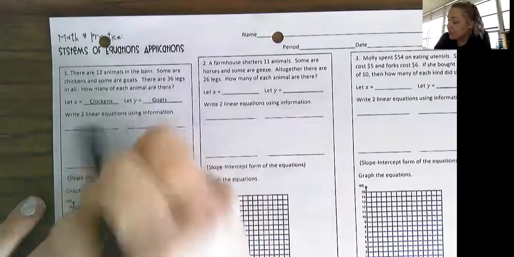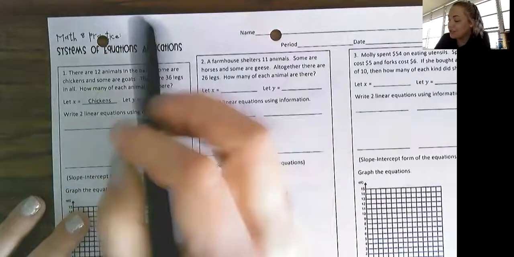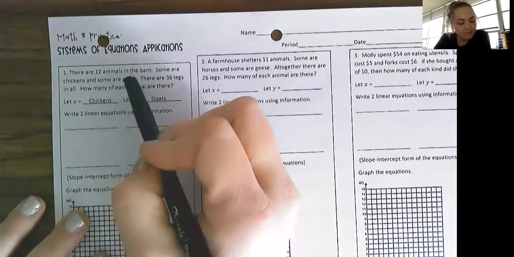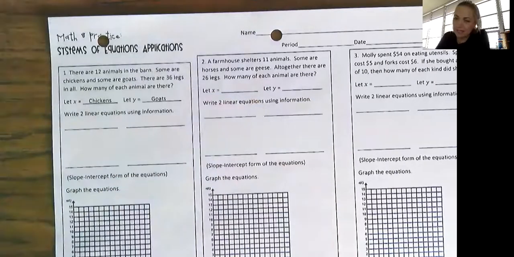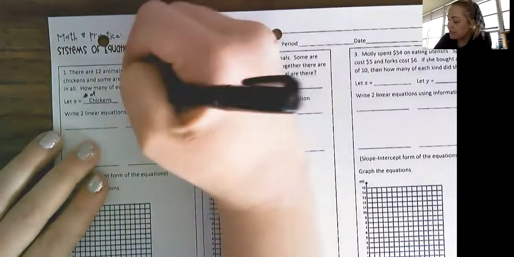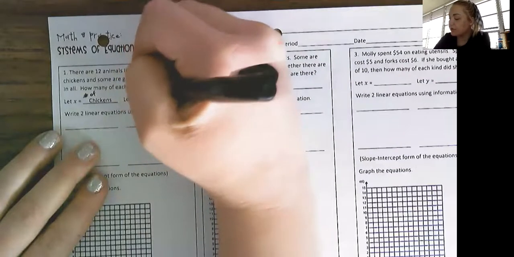So our first linear equation is going to have to do with this, let's see. Well, there's one thing I want to fix here. It says chickens. We're going to call that the number of chickens. It's a little bit more specific. And y is going to be the number of goats.